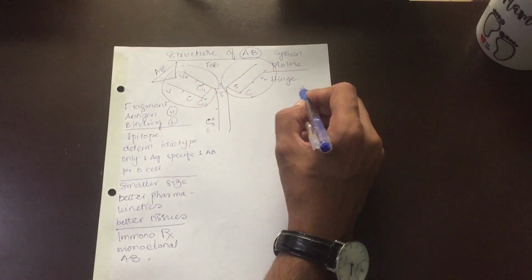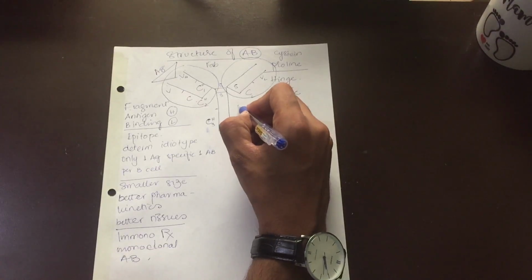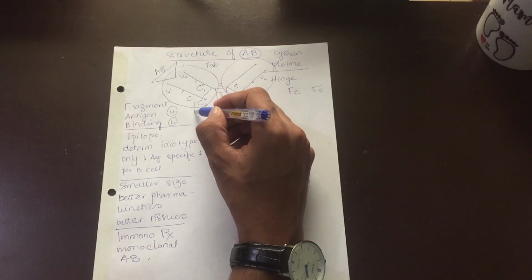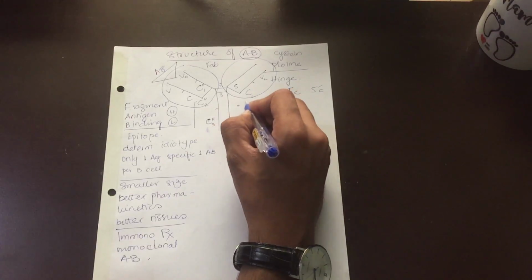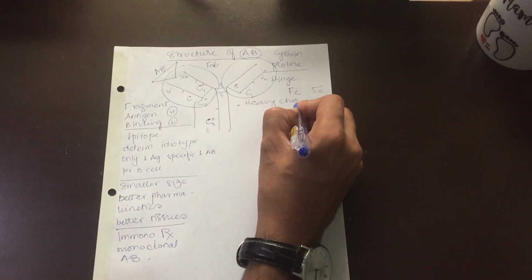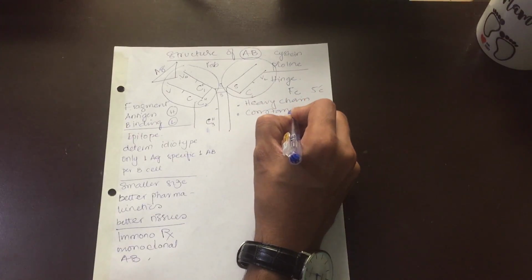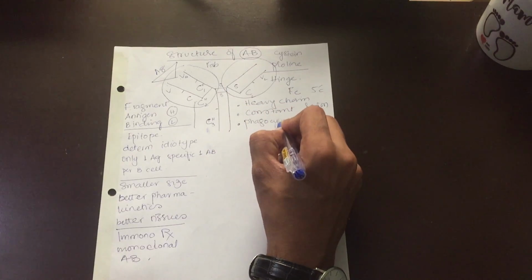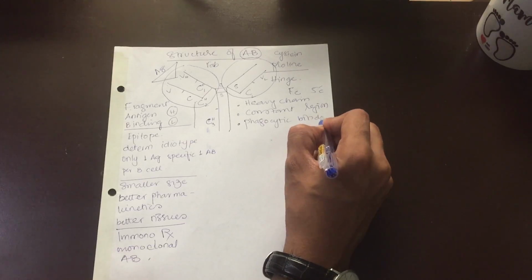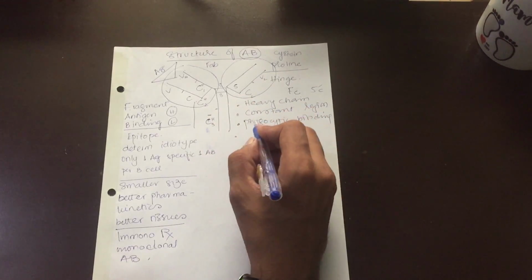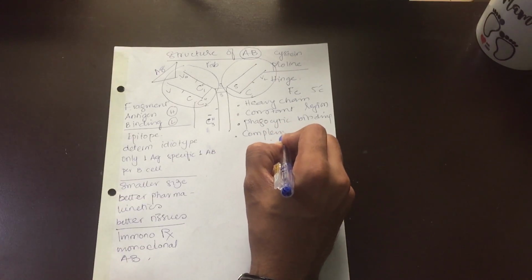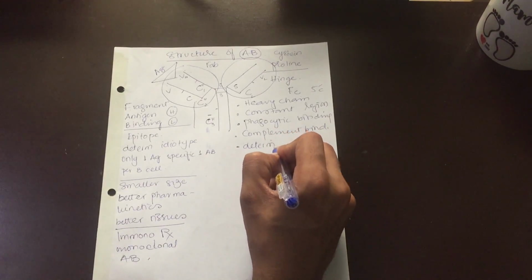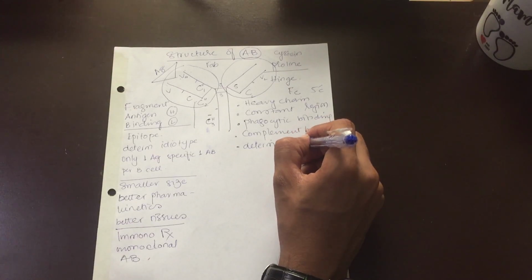So in contrast to Fab, we have the Fc portion. This Fc portion has five C's. The first one is that the Fc portion consists of only constant regions, two constant. The Fc portion consists of only heavy chain. It consists of only constant regions. One part is the phagocytic cell binding site, and the other part is the complement binding site, and then they determine the isotype.